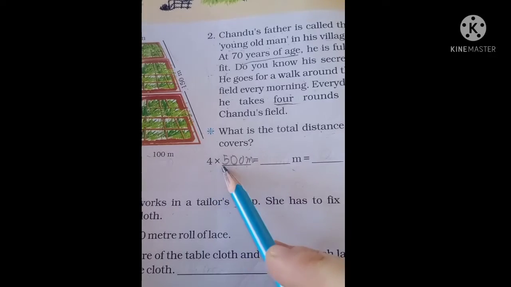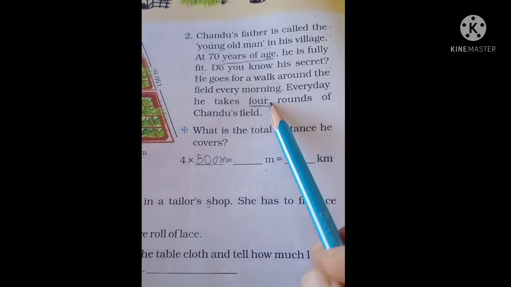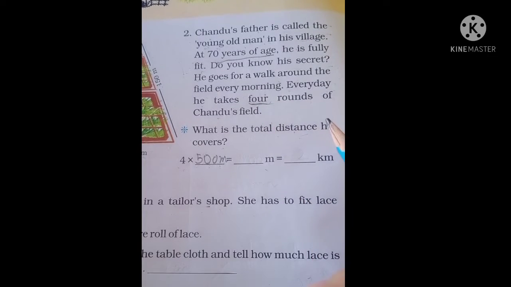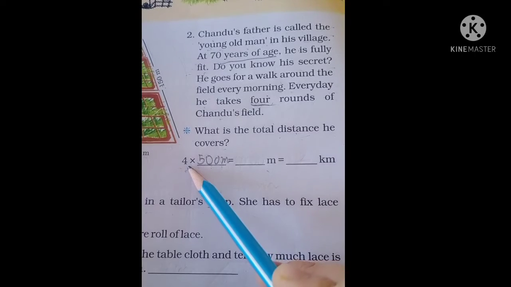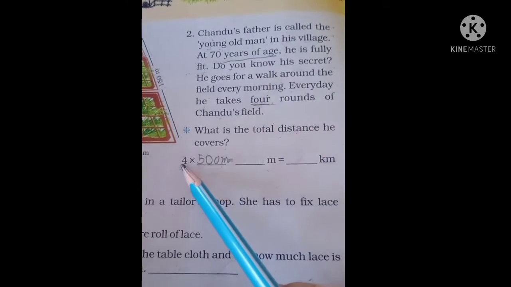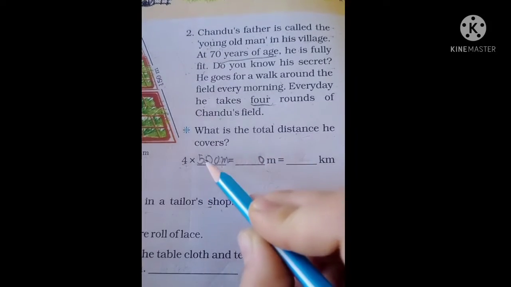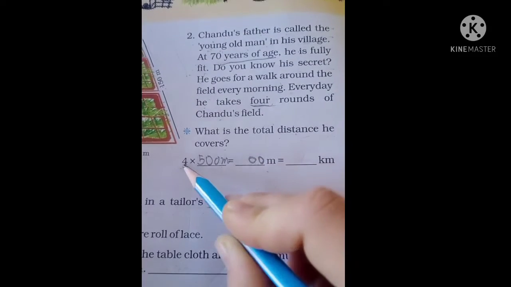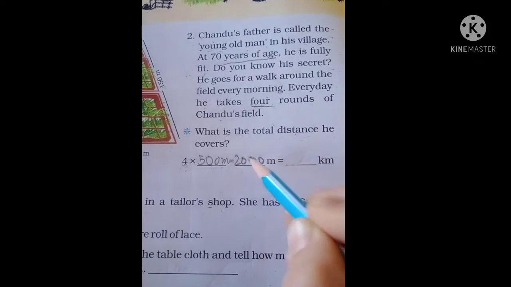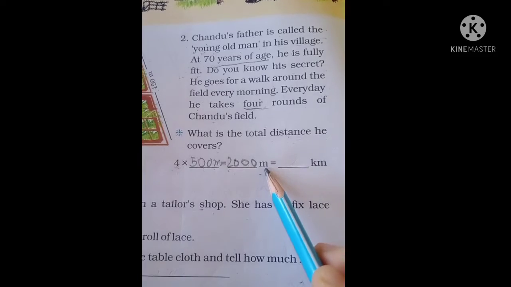Means if you multiply the 500 meter distance with the 4, we will get how much total distance he covers if he takes 4 rounds. Right? Now we have to multiply this 500 with the 4 to find out the total distance covered by Chandu's father. Right? So 4 zeros are 0, 4 zeros are 0 and 4 5s are 20. Means how much distance students? Total 2000 meter distance he covered.